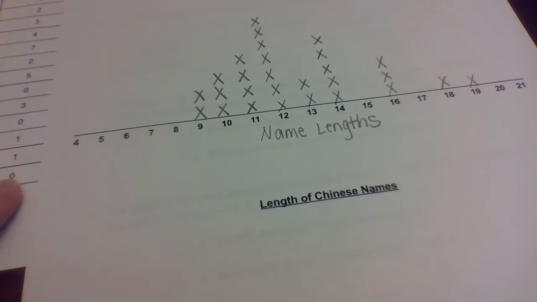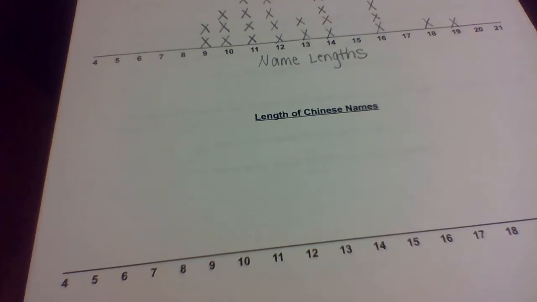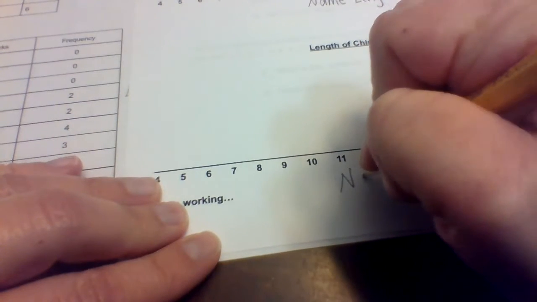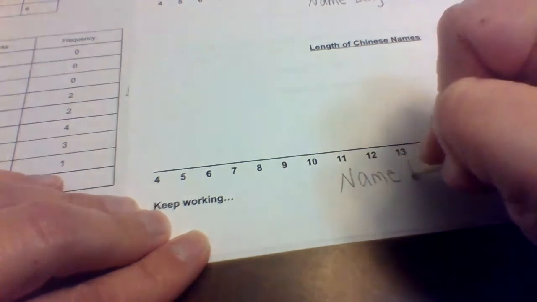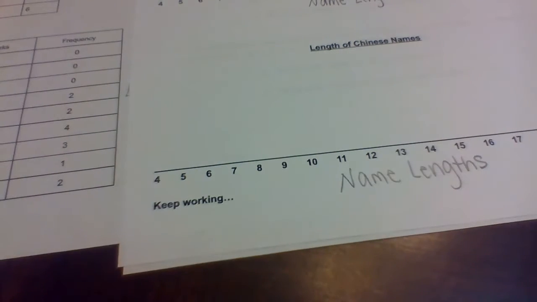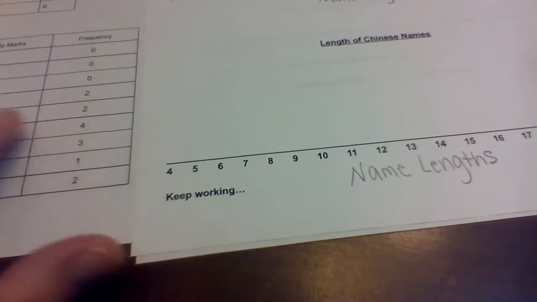Okay, all right, so let's take a look at the Chinese name length data with our frequency table so that we can compare our line plots here. And I'm adding my x-axis title for the Chinese data. And I'm going to repeat the same process here.